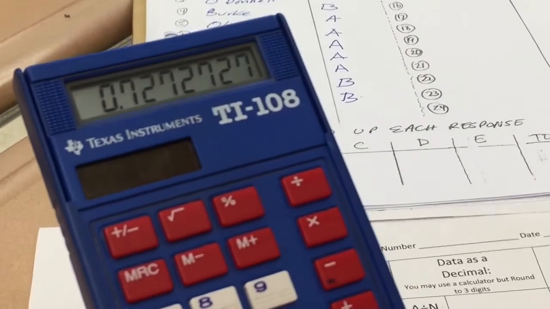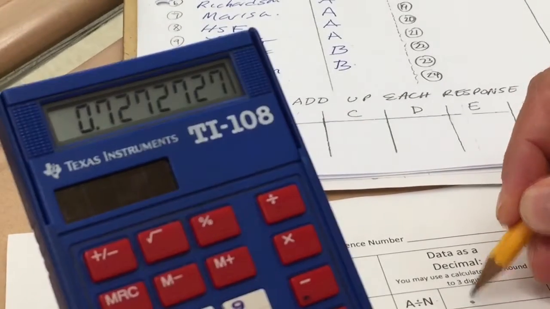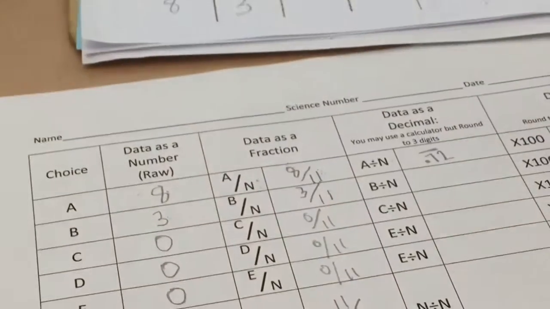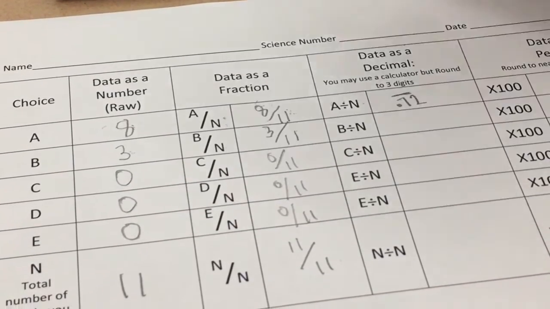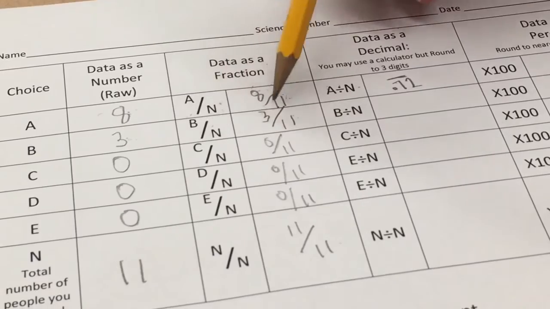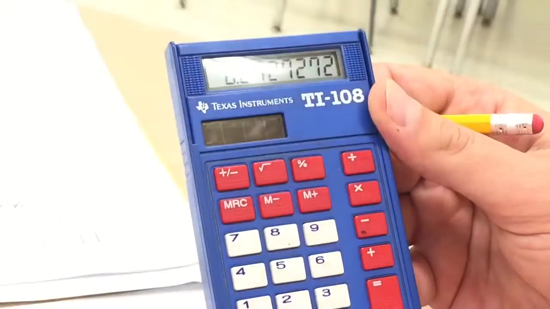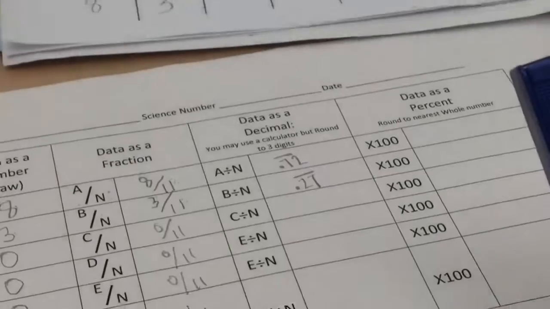0.7272727 blah, blah, blah. Now I know that that's a repeating decimal because I'm a math teacher. You might not know that, and you might just want to round your numbers off, but I'm gonna use the fancy repeating decimal symbol because I know that when numbers repeat, that's what that means. I'm gonna do the same thing for the people who chose Justin Bieber. 3 divided by 11, and that should give me a decimal number, 0.2727272727. So I'm going to write that one as 0.27, repeating.